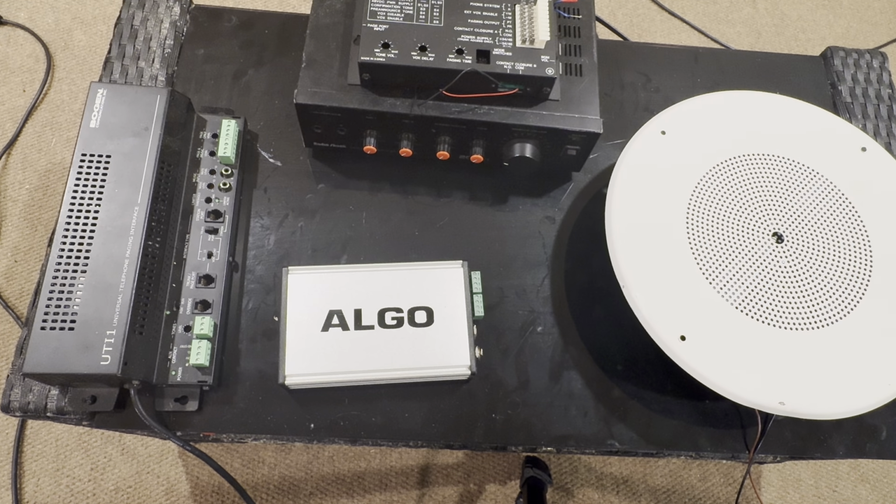Most SIP endpoints that are being made today are compatible. However, some, like this Polycom phone and the Cisco phone, are not compatible because they're old and they have different firmware on them that makes the feature unavailable.